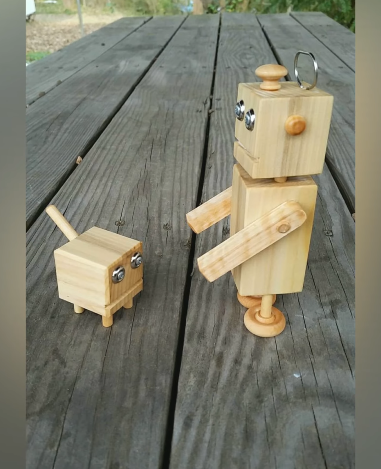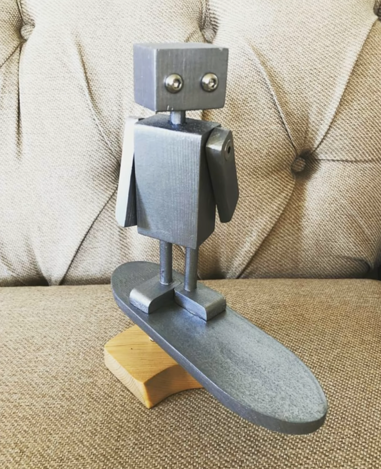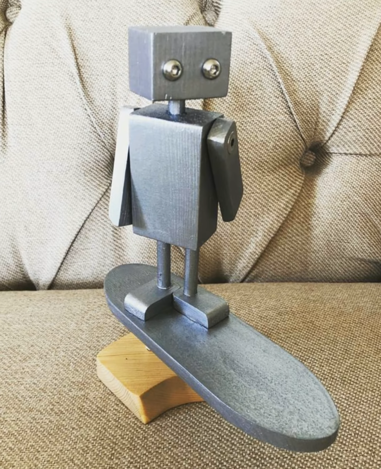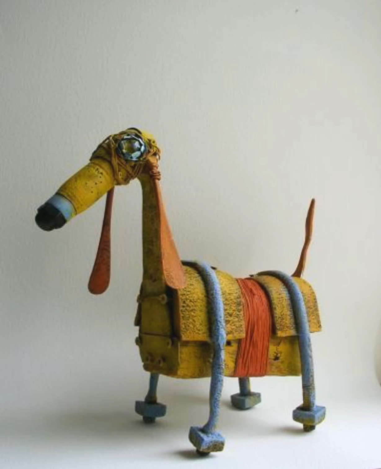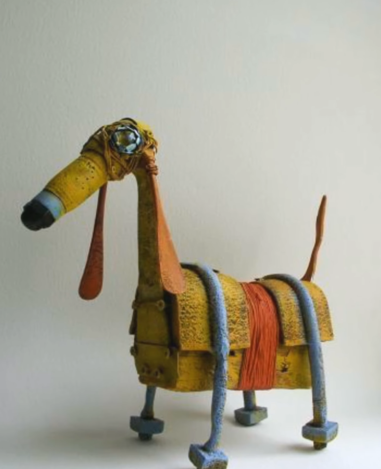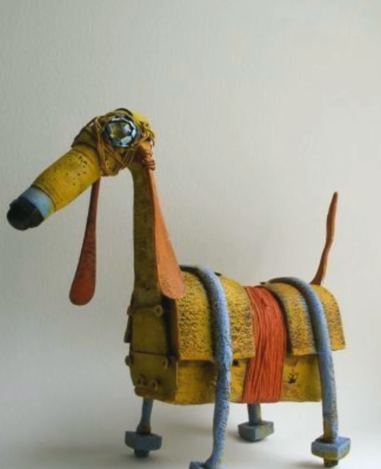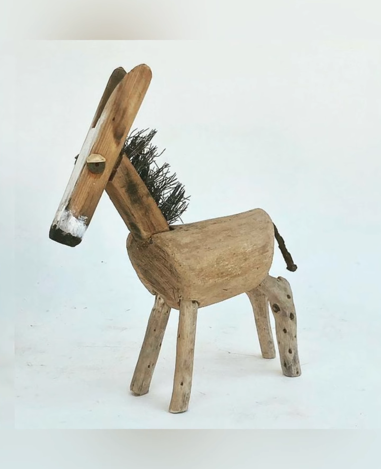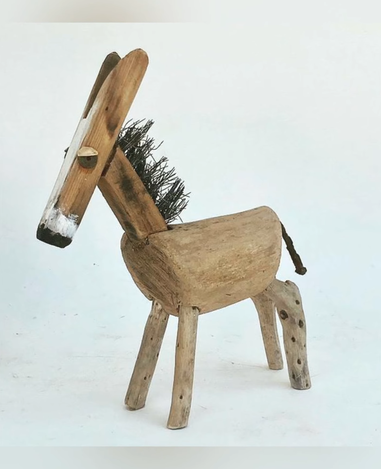Next, let's explore the art of inlay. This technique involves embedding materials like resin, metal, or contrasting wood into the surface to create stunning visual effects.